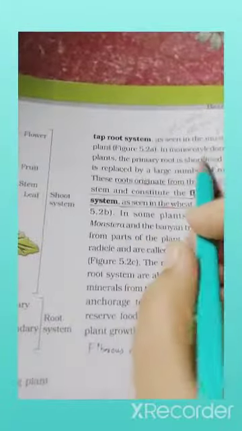What is the taproot system? The primary root and its branches constitute a root system that is called a taproot system, and its example is the mustard plant.